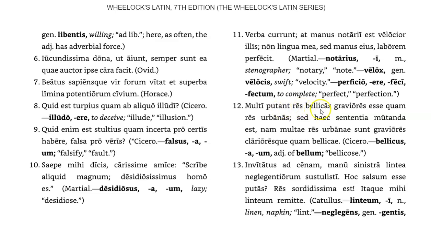Many think that wars or things of wars, elements of wars, are more serious than, I guess, civil matters. So let's go with matters. So many think that matters of wars are more serious than civil matters, literally urbane things.